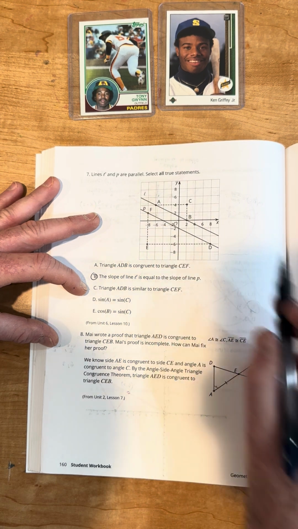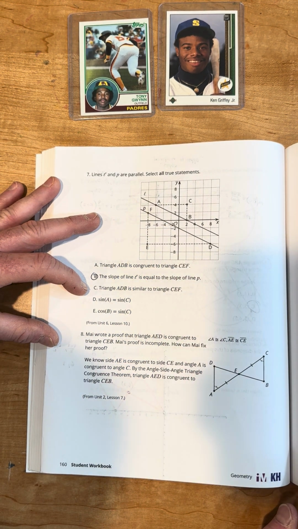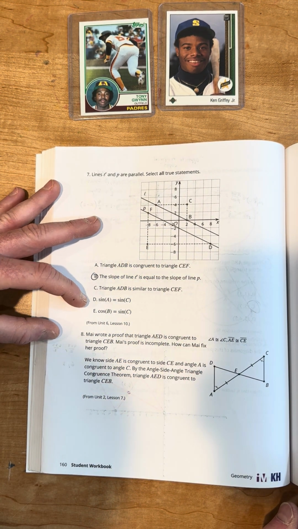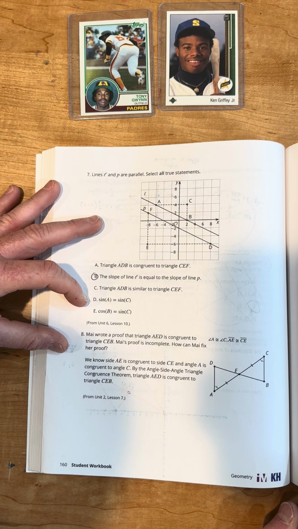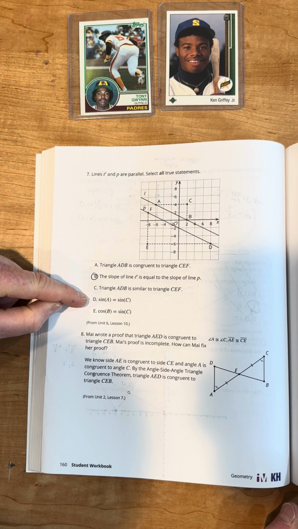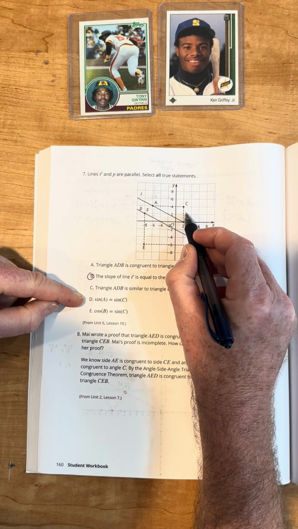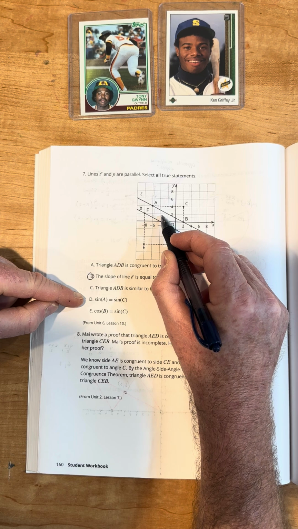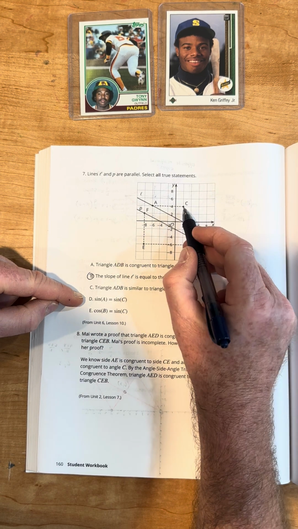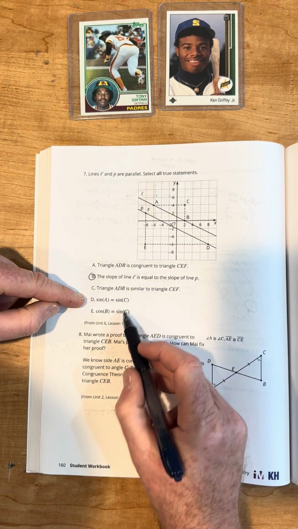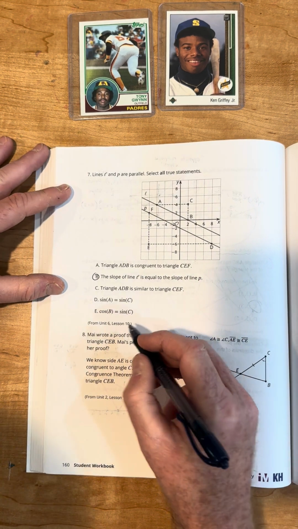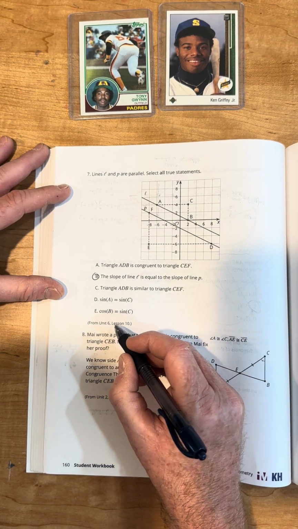No, no way. Nope. Sin A equals sin C. Gosh, this must be a typo. Sin A would be opposite over hypotenuse. Sin C, it does not. This is an obvious mess up.